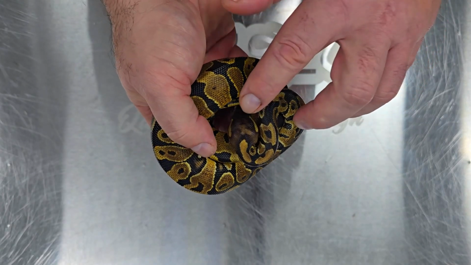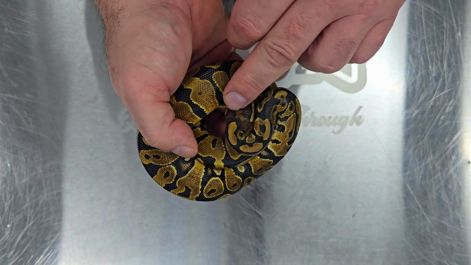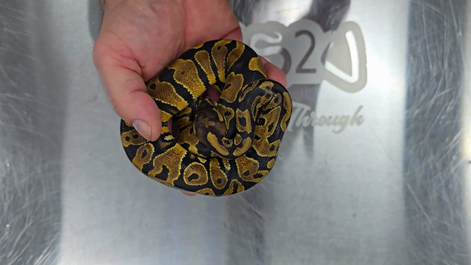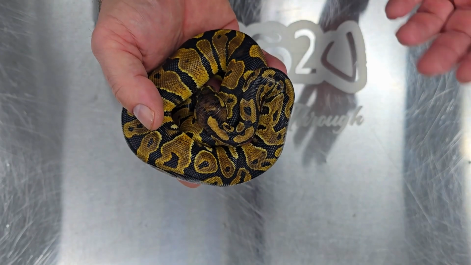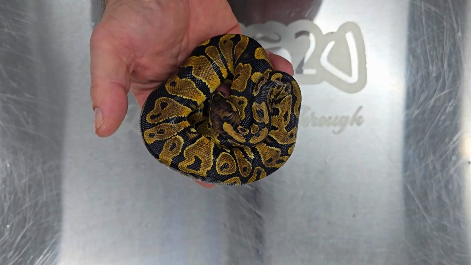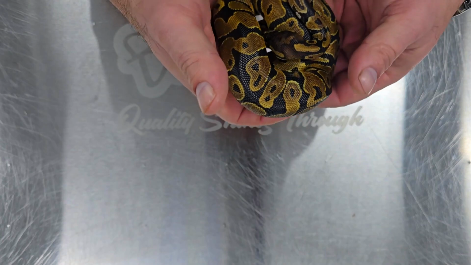Now with ash faults, you will get a head stamp. I tend to find it's not like a spot, it's a weird shape. You tend to get this weird shape. Again, the contrast on the animal is a lot darker, so that's something else to consider as well.